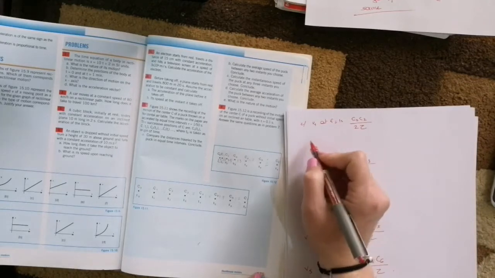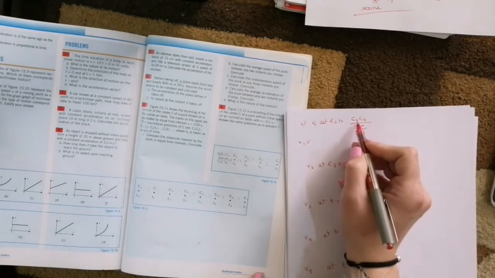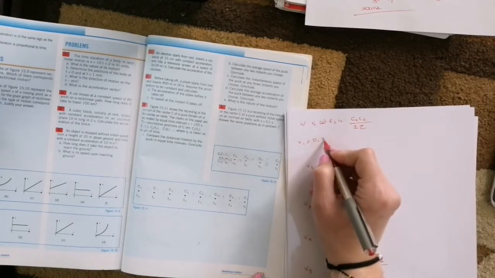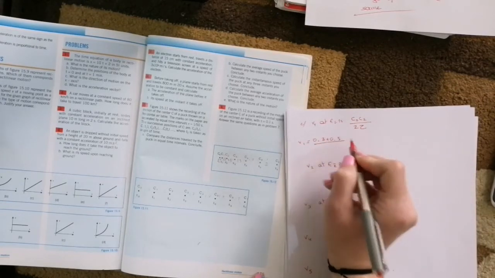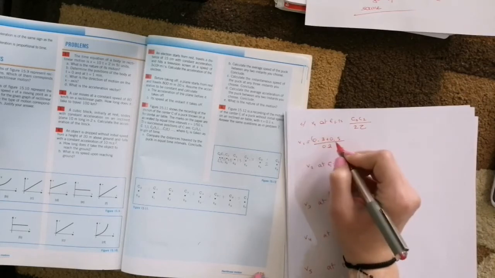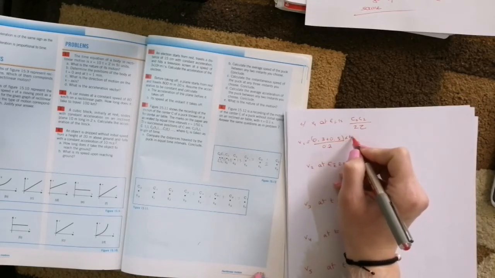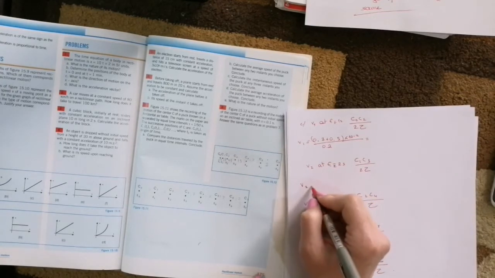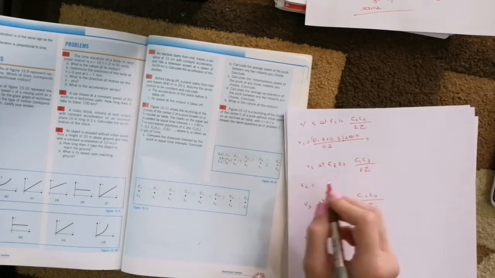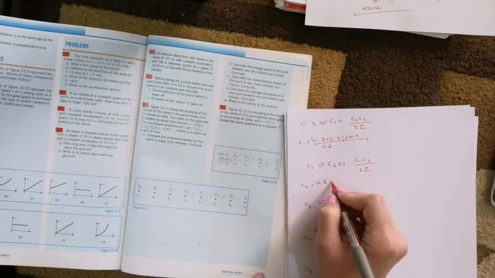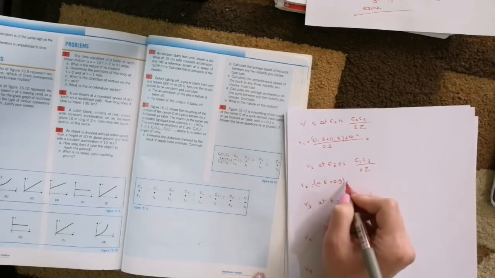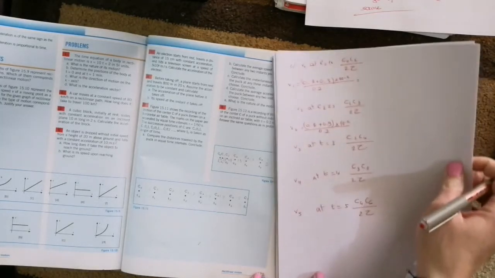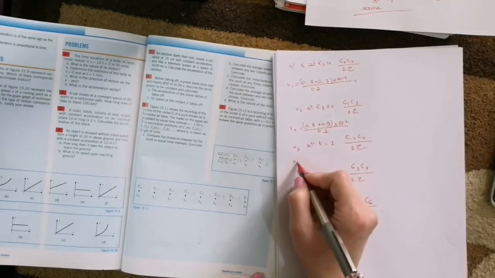Now let's replace. So V1 equals C0, C2, 0.3 plus 0.5 over 0.2 times 10 minus 2 always. Now we will calculate them. V2 equals C1, C3, so 0.5 plus 0.9 times 10 minus 2 over 0.2.